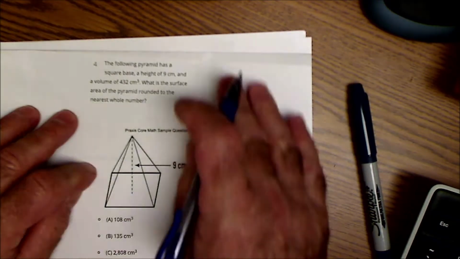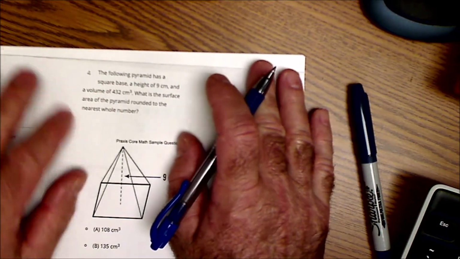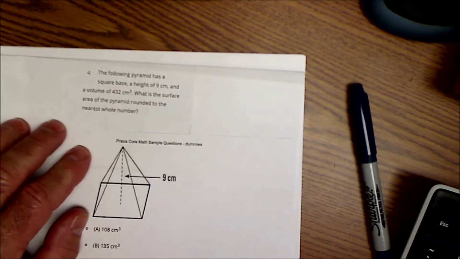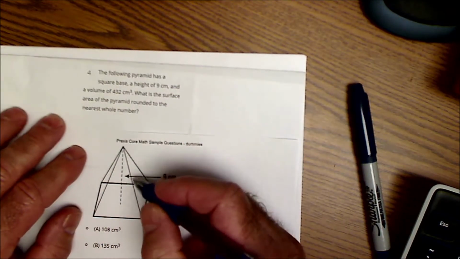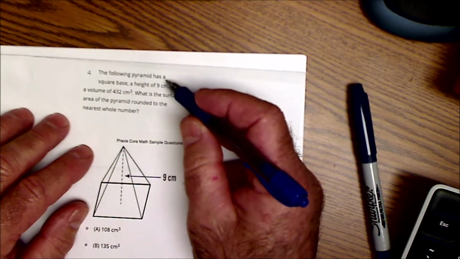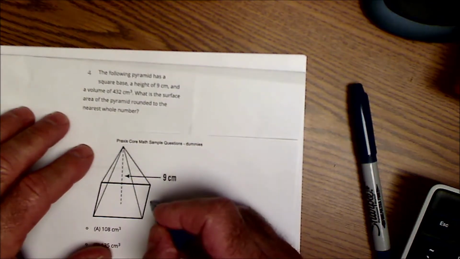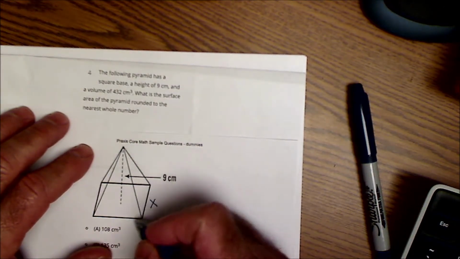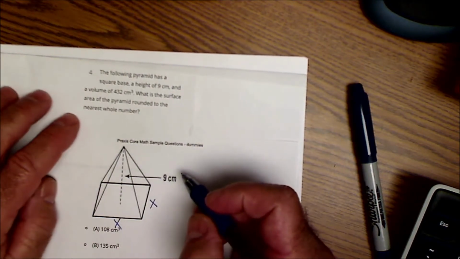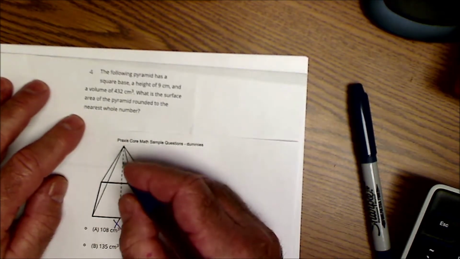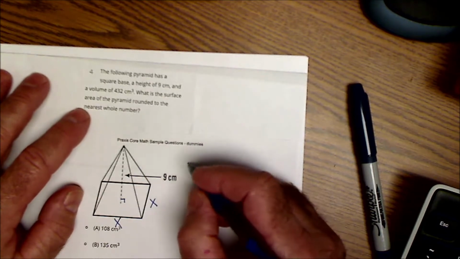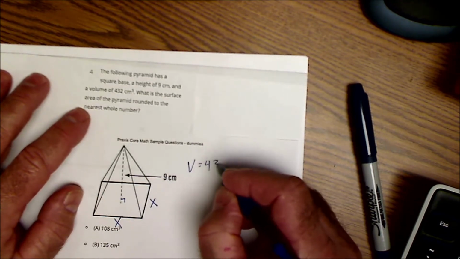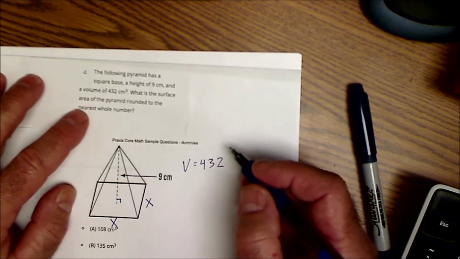Okay, number 4. There's a lot going on in number 4. But like most of these problems, the key is to transfer all the words to a diagram to figure out what you're actually getting asked. The following pyramid has a square base. So I don't know what that is, but I know that and that are the same. A height of 9, so that is the altitude at 9, and the volume is equal to 432 cubic centimeters.